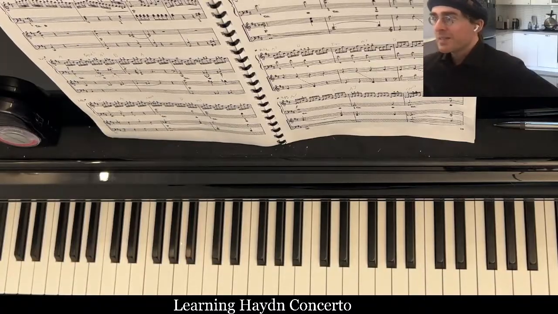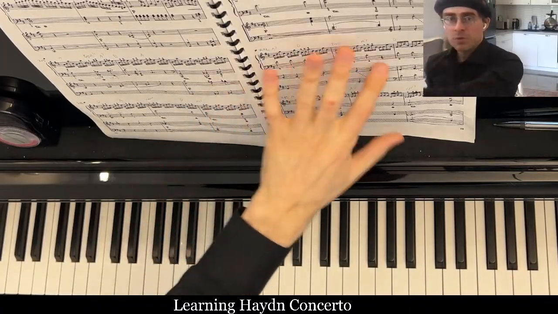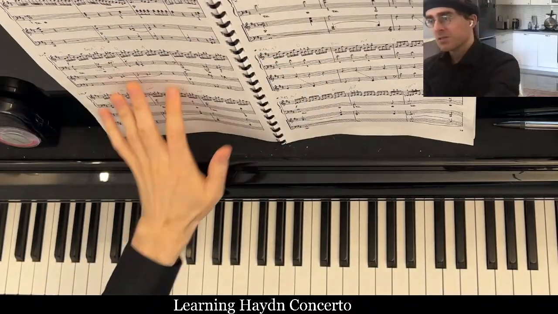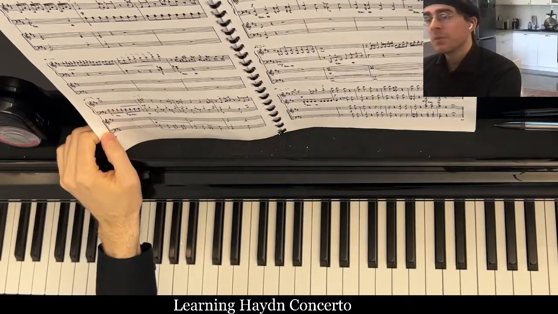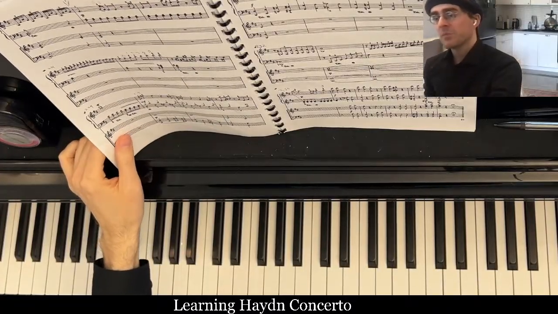Okay, well, I think that is good enough for now in terms of this one page. Now I'm going to bring it back to the beginning of this section and make sure it's good. And then we'll make sure that the rest of the recapitulation is good.